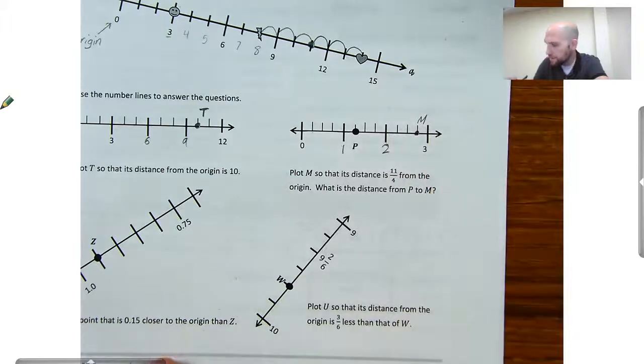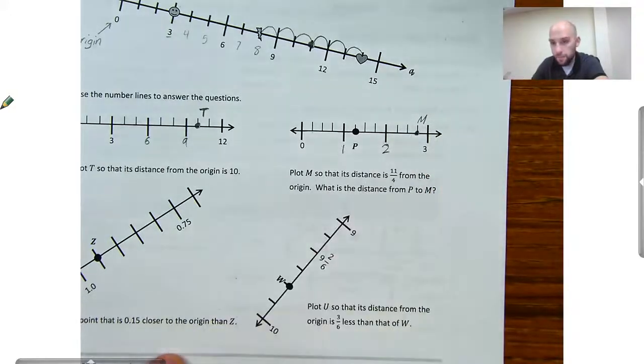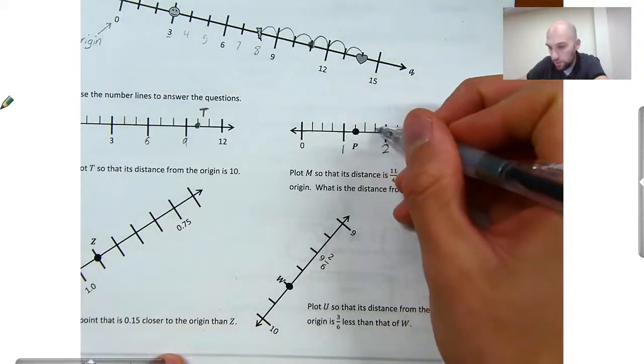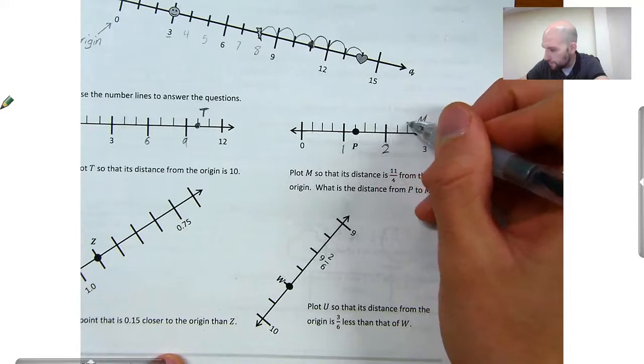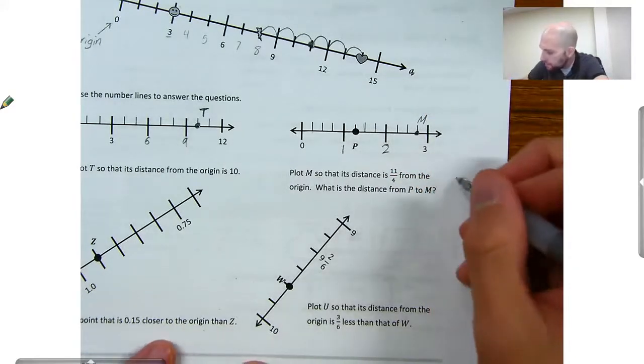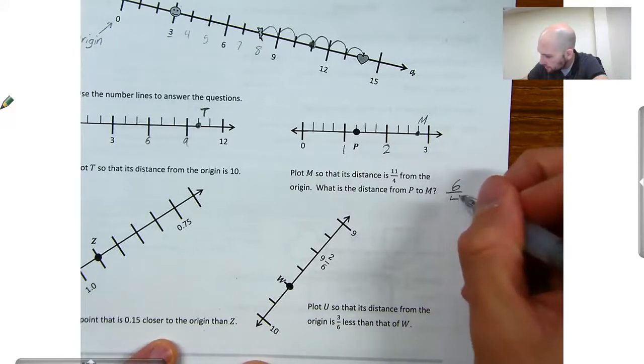And then it asks us what the difference is from P to M. So we'll have to jump from P, 1, 2, 3, 4, 5, 6/4. So the distance from P to M is 6/4.